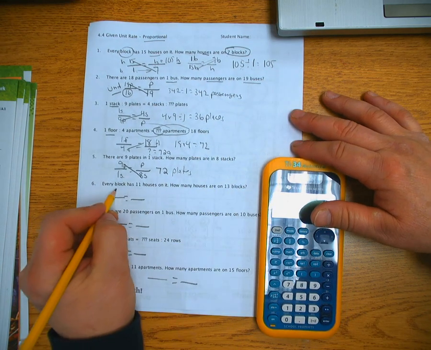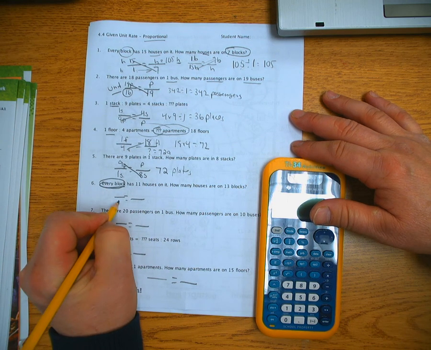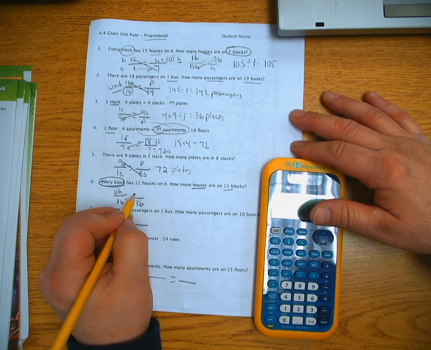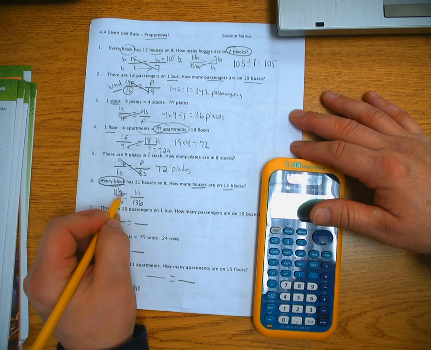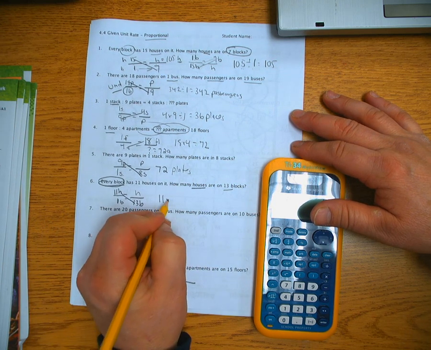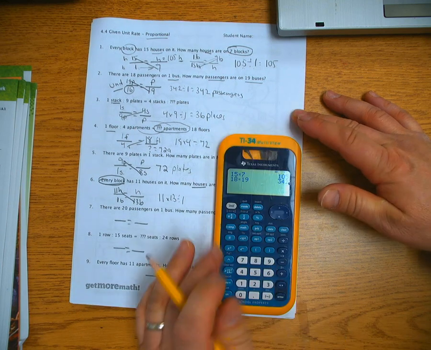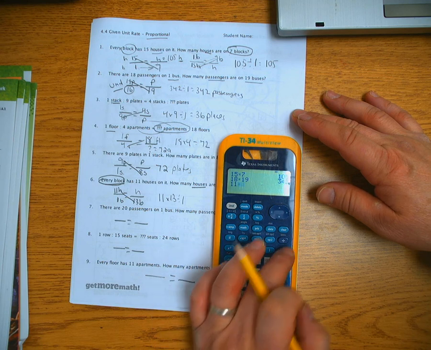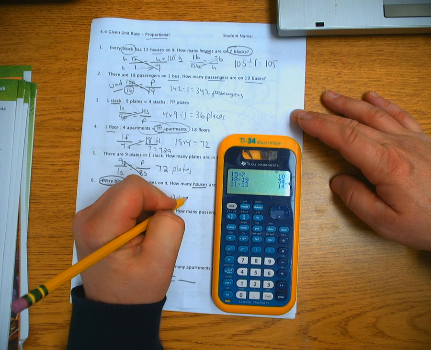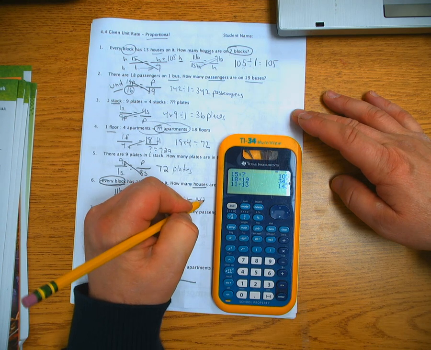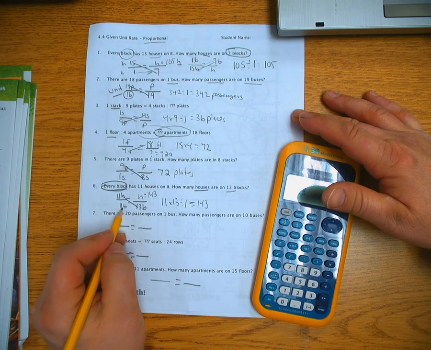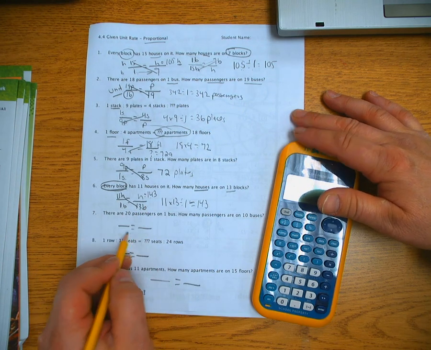Okay. Every block, so every means 1. So I'm going to put 11 H, 1 block. Houses on 13 blocks. 13 B, I don't know the number of houses. 11 times 13 divided by 1. This is going to tell me if I had 13 blocks, how many houses would I have? I would have 143 houses. Okay, if I have 11 on one block, I'd have 143 on 13.